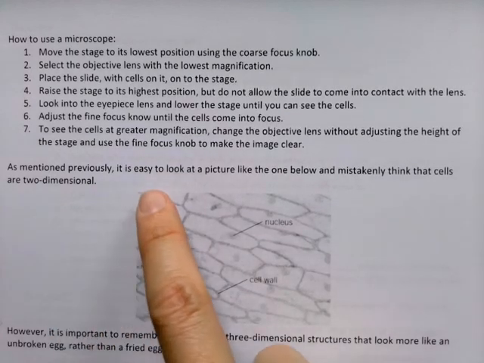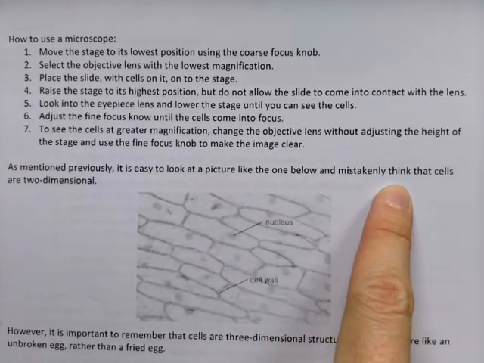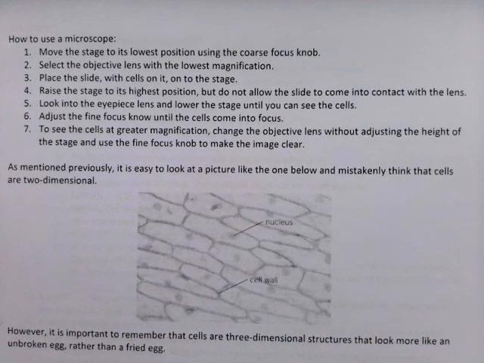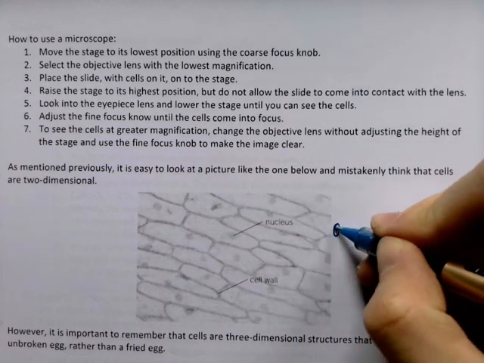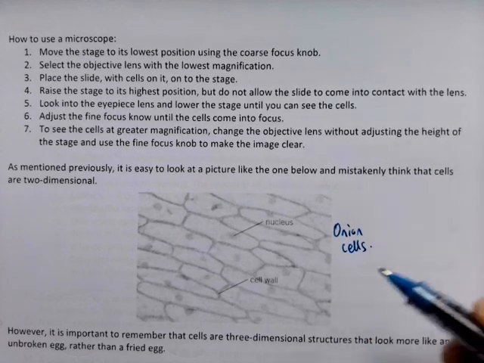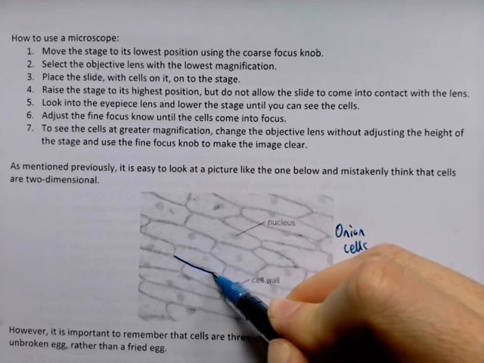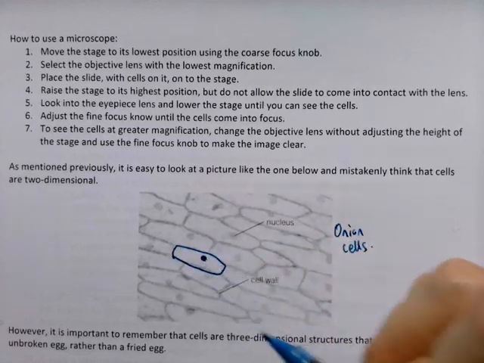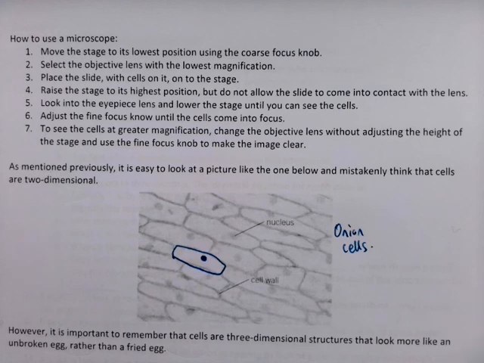Now, as previously mentioned, it is easy to look at a picture like the one below and mistakenly think that cells are two-dimensional. I got these from the textbook. These are onion cells, and this might be a practical that you'll do. Now you might think, look at them, they're flat cells with a nucleus. They're not flat. They are three-dimensional structures. It's just that because we're looking at them from one direction, they look like they're flat.